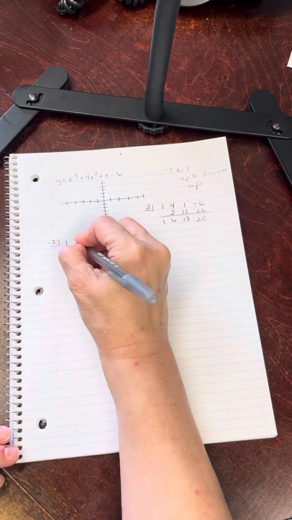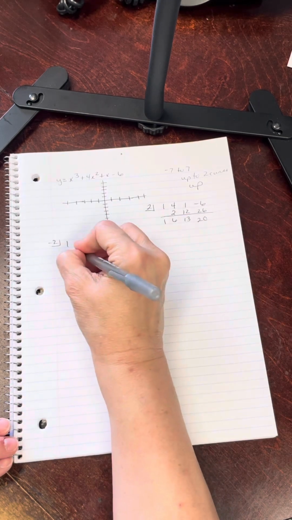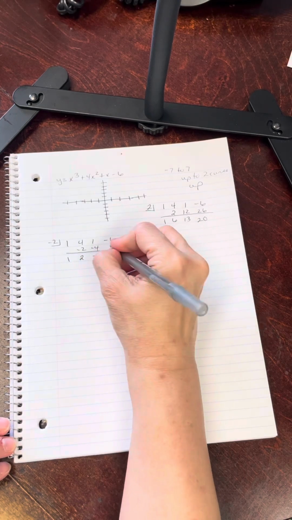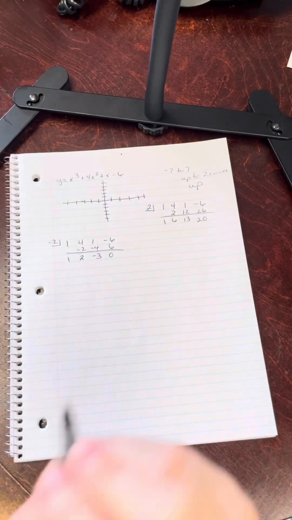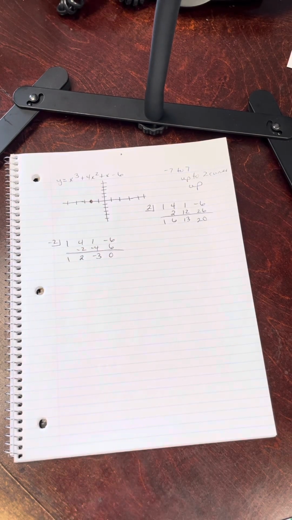So we have our 1, 4, 1, and -6. Drop our 1, -2, 2, -4, -3, +6. Oh, 0, that was a good guess. So -2 graphs 0. And I could at that point see if it would leave me any factorings. I'm gonna go with the assumption that it can't.